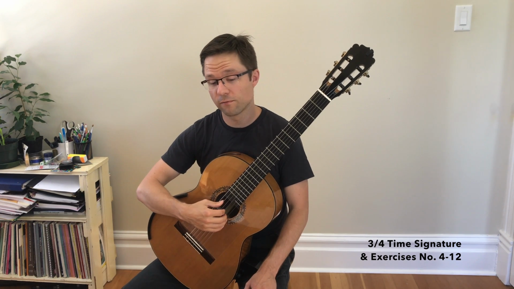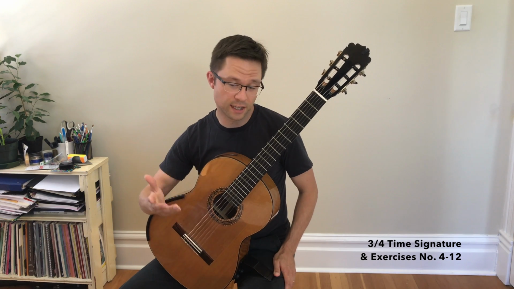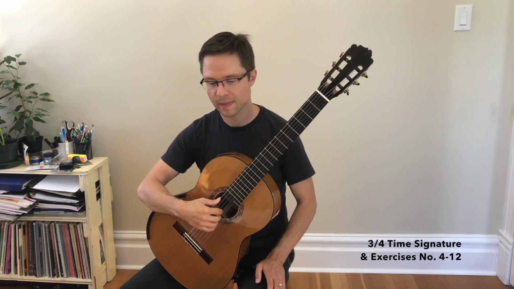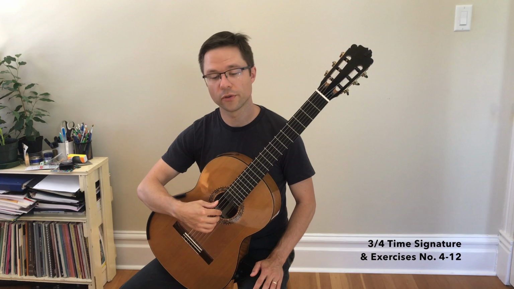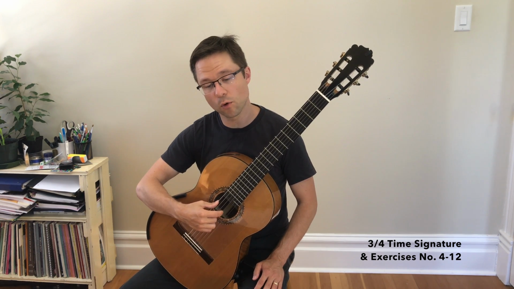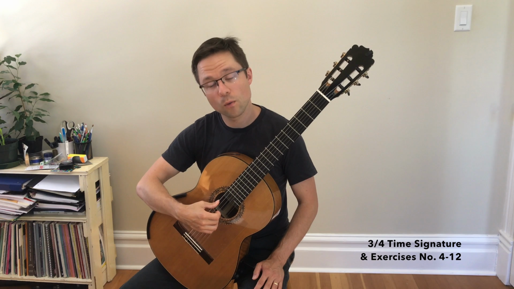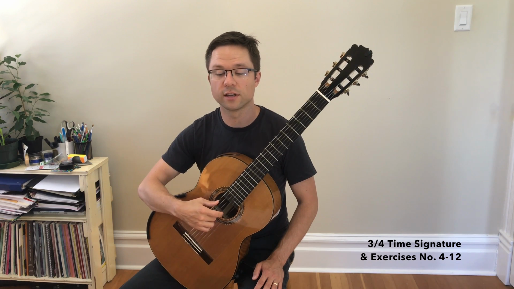Number 12 is in 4/4 time, and we have a dotted half note rest in there, which takes up 3 beats. 1, 2, 3, 4. 1, 2, 3, 4.